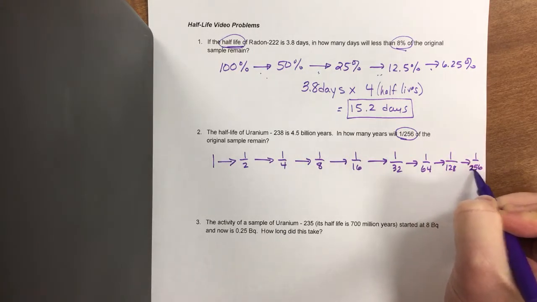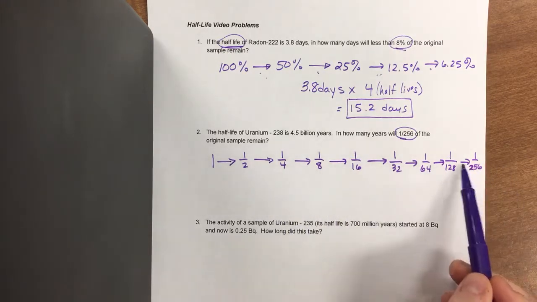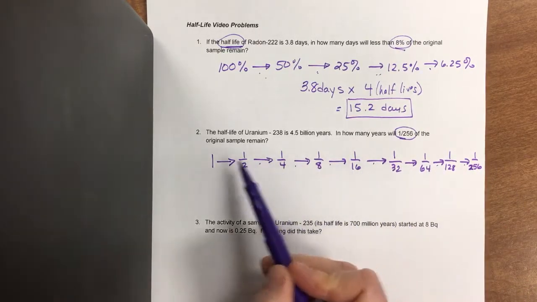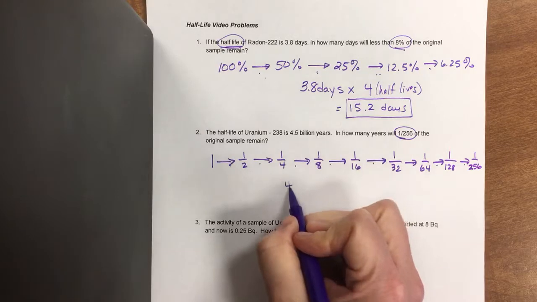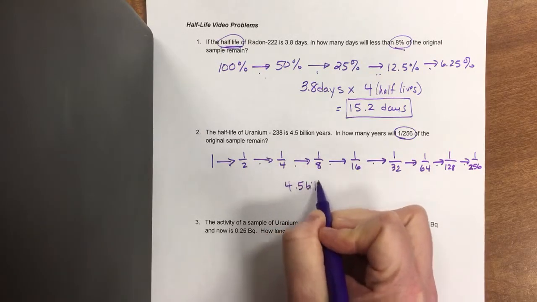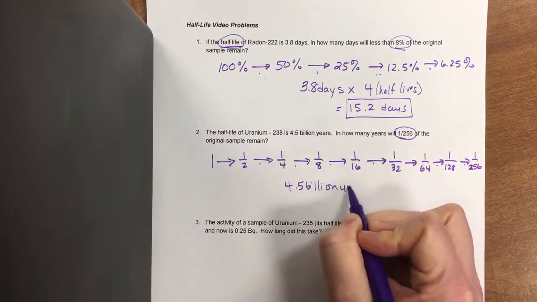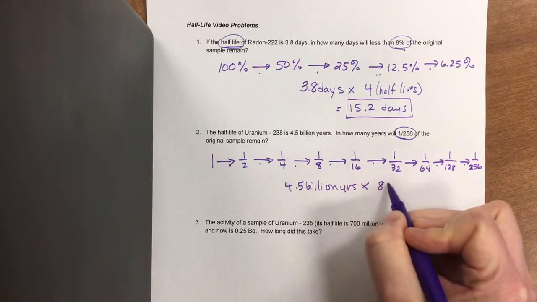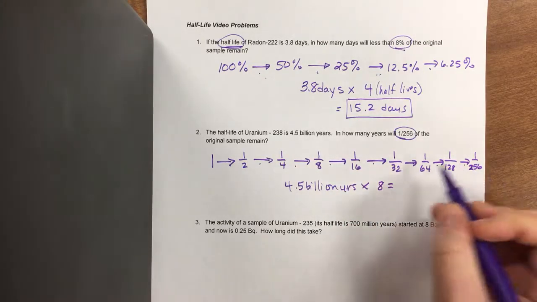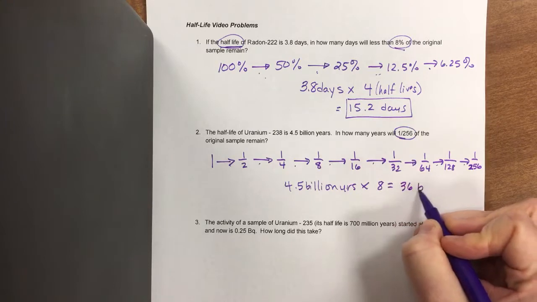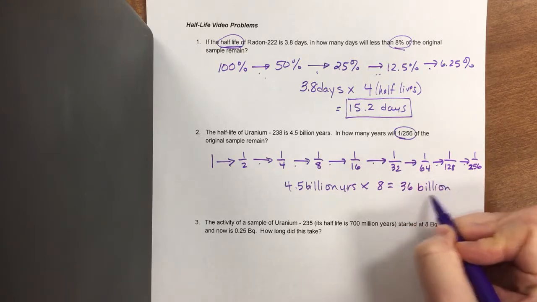1/256. Okay, so how many half-lives? 1, 2, 3, 4, 5, 6, 7, 8 half-lives. 4.5 billion years times 8 half-lives would be 36 billion years.